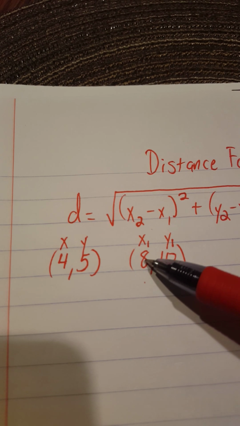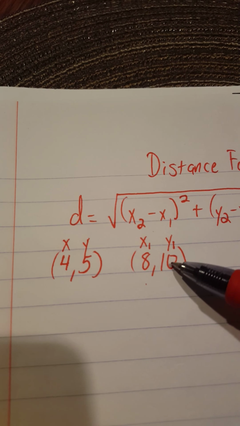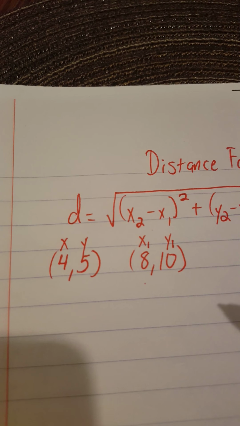So same thing over here. This 8 is also an x value. This 10 is a y value.